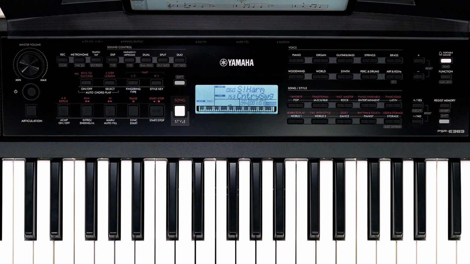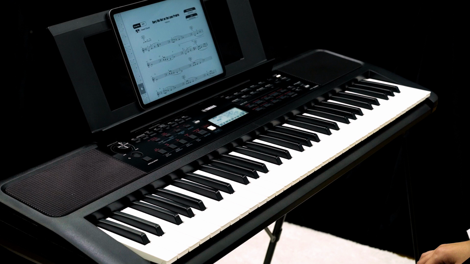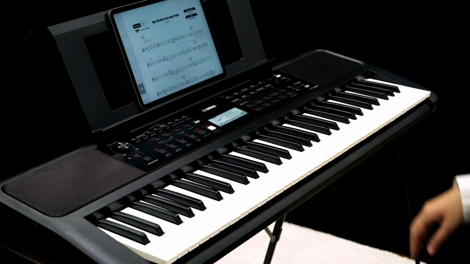Let's play with accompaniment using the style function. The style function plays accompaniment that matches the chords you play with your left hand. There are 2 methods for specifying chords. One, called smart chord, is by playing the root note of each chord.